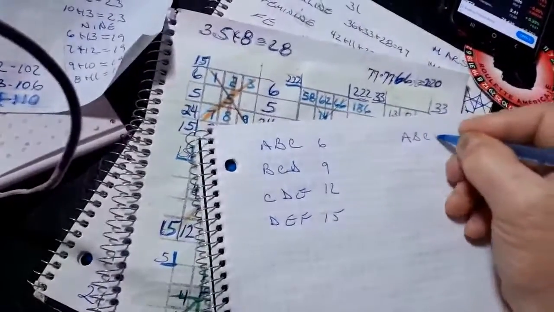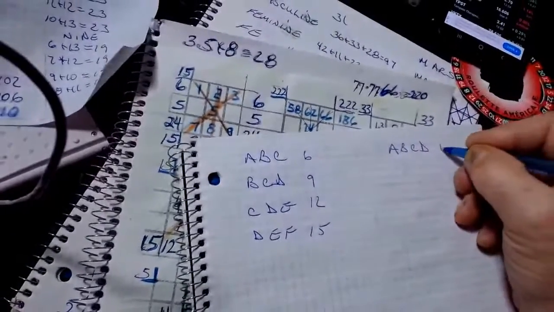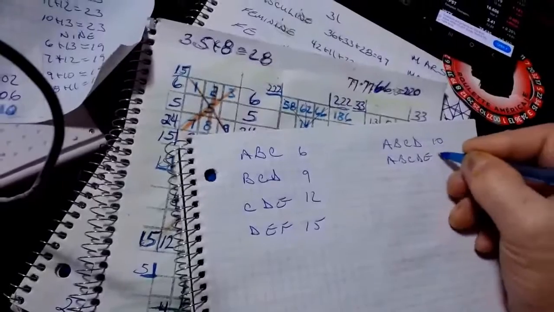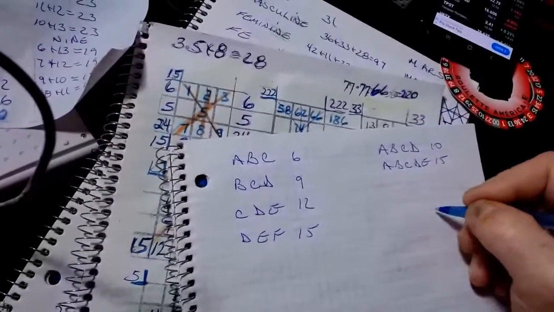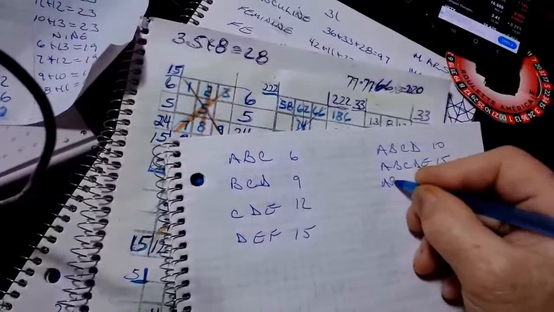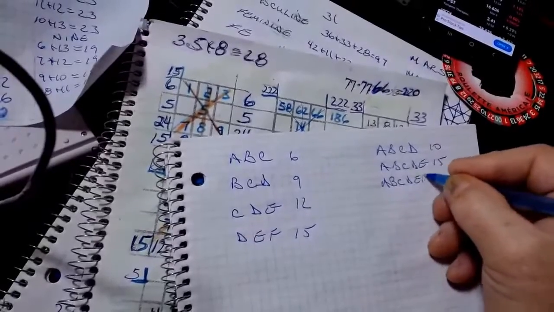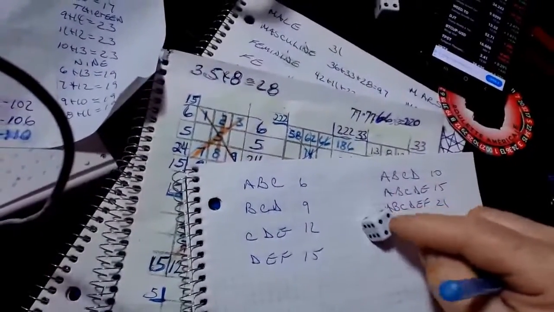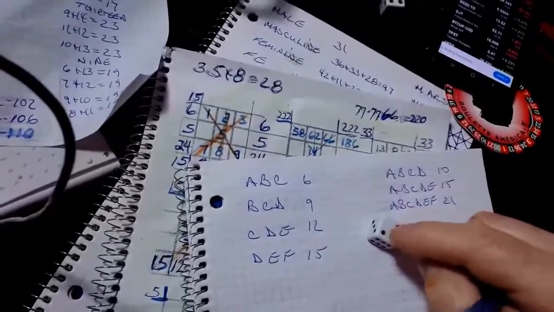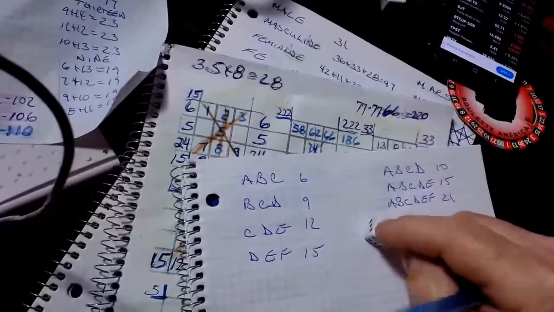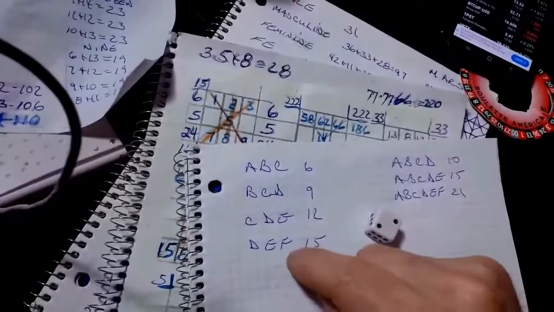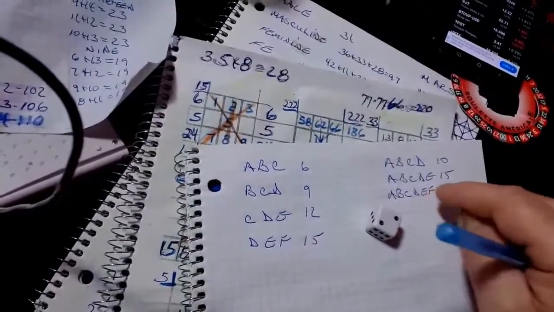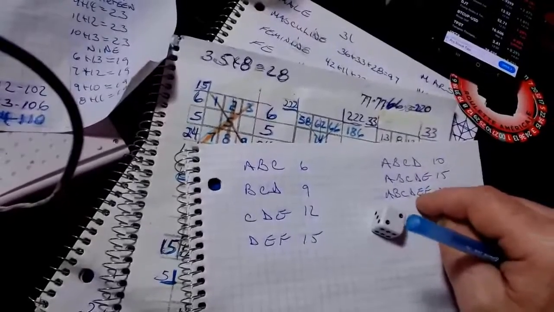A, B, C, D equals 10. A, B, C, D, E equals 15. A, B, C, D, E, F equals 21. This cube has 21 dots. Is it talking about anything to do with this cube? If so, I have to go here. And if so, I need the invert to F. F needs to come into the center.